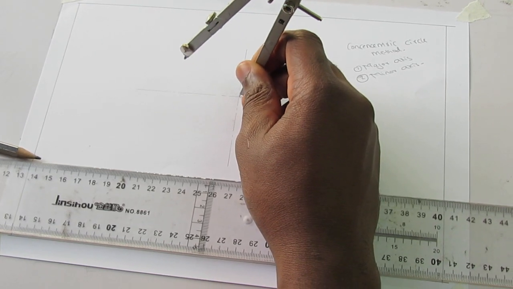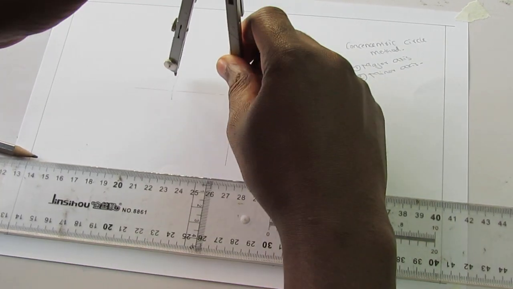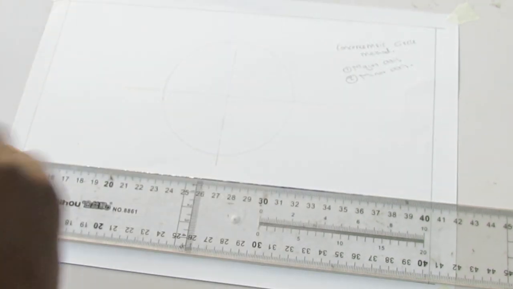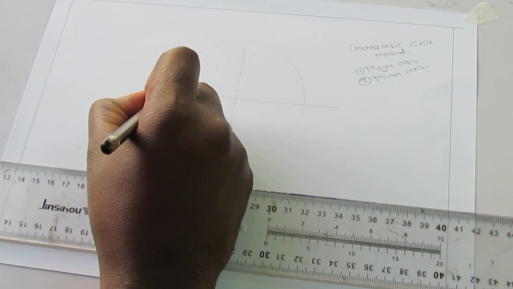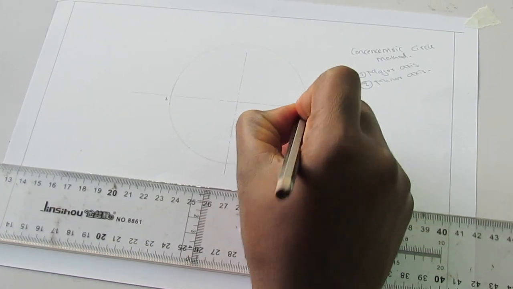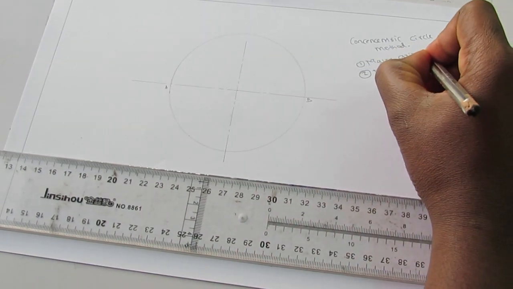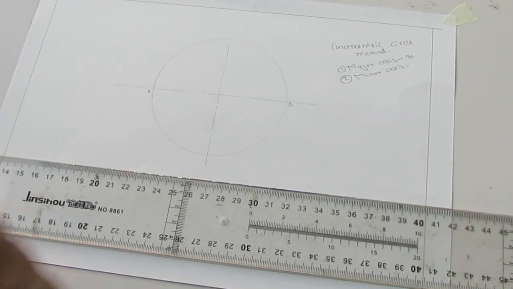So you stand here, then draw the given circle. So the diameter of this circle is 90. So from point A to point B is 90. So point A to point B is the major axis, which is 90.